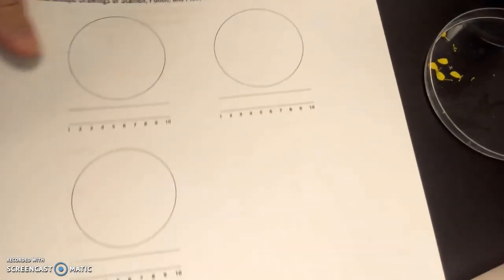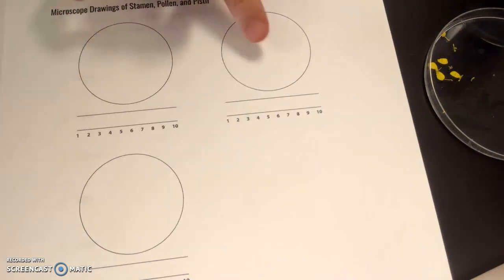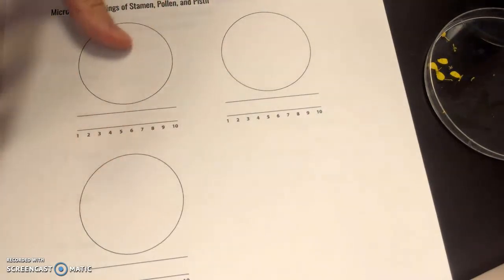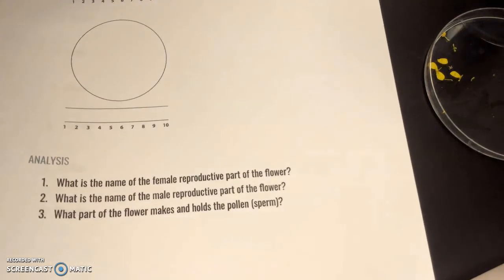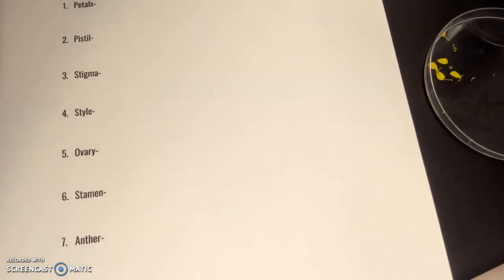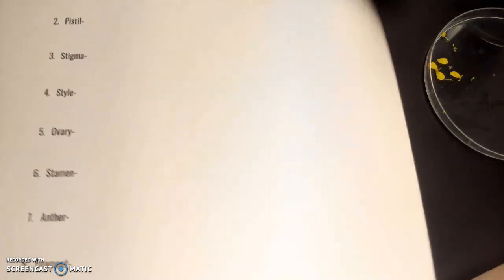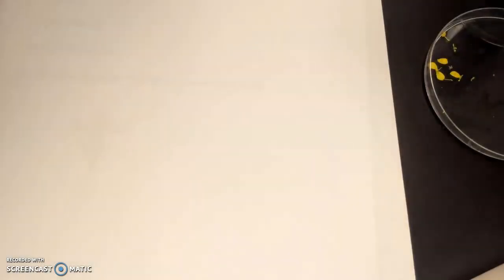Okay, once you have done a drawing of the stamen, the pollen, and the pistil, then you have some analysis questions that just review back over the parts of the flower. And then you have some vocabulary words to just define the parts of the flower. And then the very last step of your lab report is your conclusion.